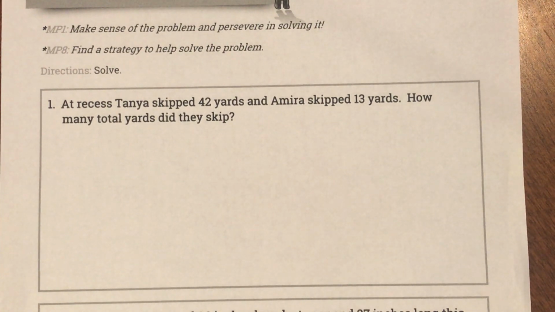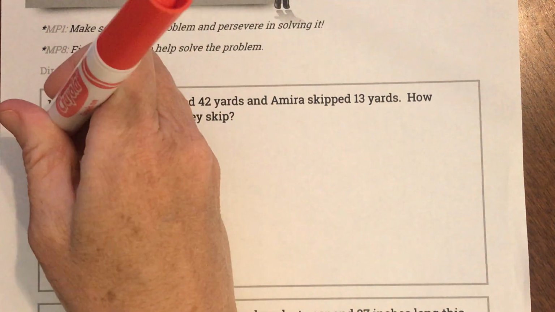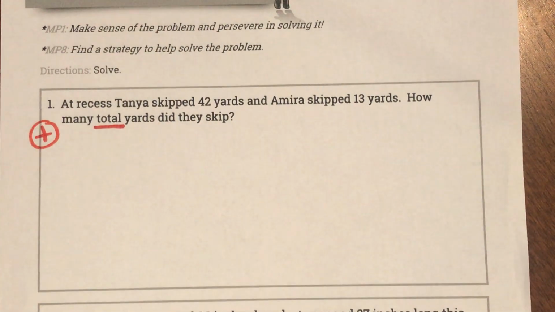Okay, my first example today says, at recess, Tanya skipped 42 yards and Amira skipped 13 yards. How many total yards did they skip? So this word total tells me that I'm going to be finding the sum.